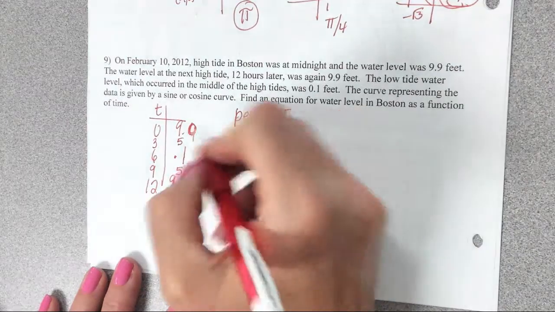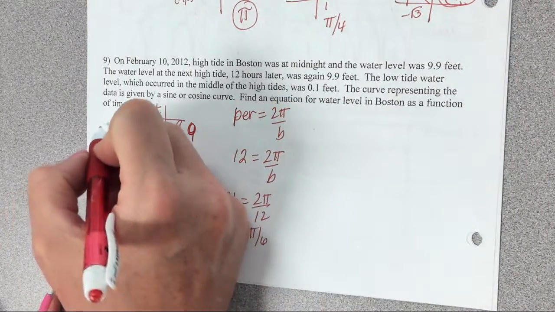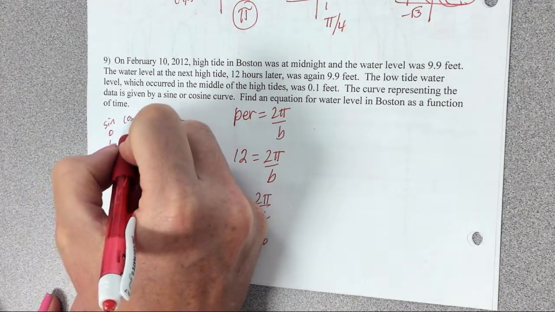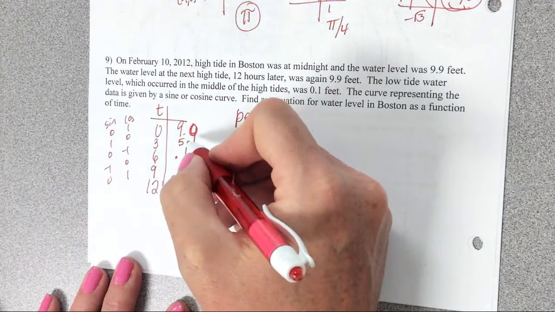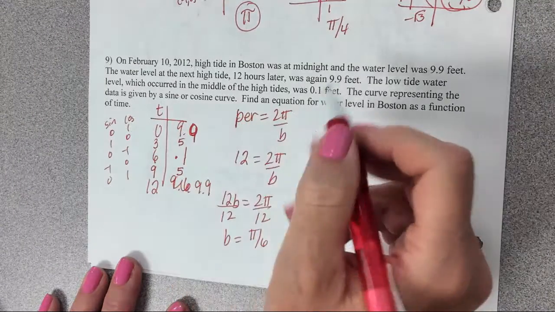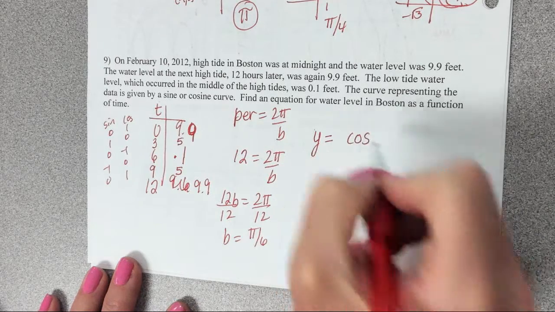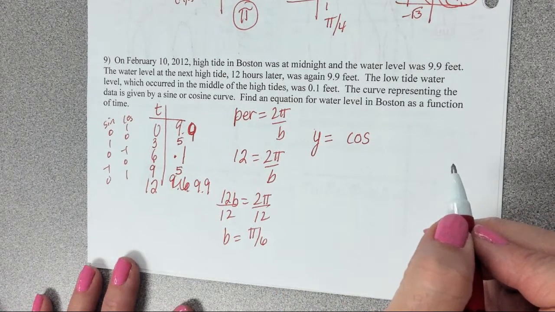Okay? So we've got pi over 6 then is our b value. Now we've got to think of whether this is sine or cosine. So look at the pattern here. Remember for sine, the pattern goes 0, 1, 0, negative 1, 0. For cosine, the pattern goes 1, 0, negative 1, 0, 1. Which pattern is this? Sine or cosine? Cosine. So I already know that this function has to be y equals, and I know it has to have a cosine. Right there, you got 2 out of 5 points just by putting that.